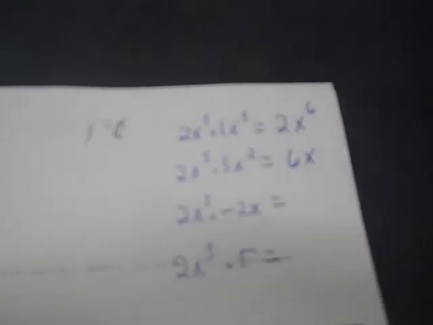2 times 1 is 2, and then on the x variables we add the exponents in multiplication. 3 plus 3 is 6. It's not 9. You don't take 3 times 3. 2 times 3 is 6. And then on the x variables, I take 3 plus 2, and that's 5.